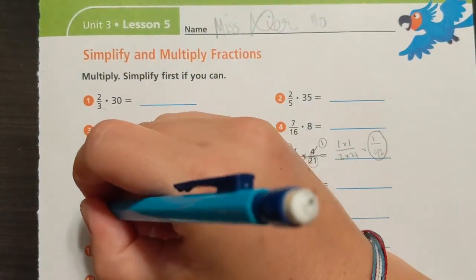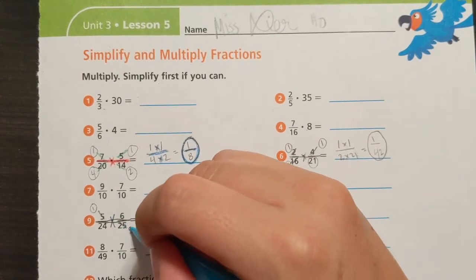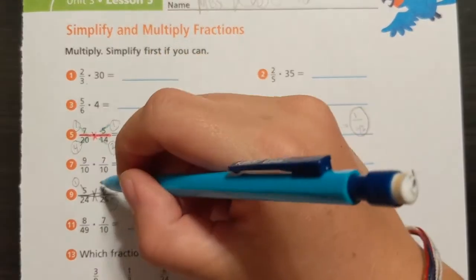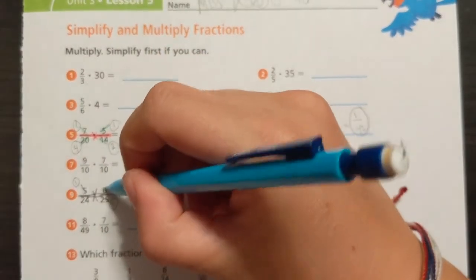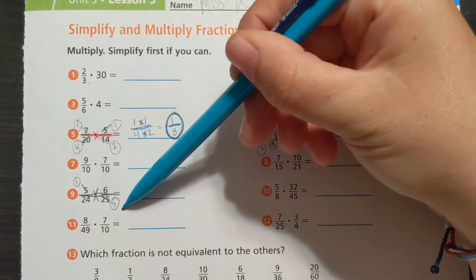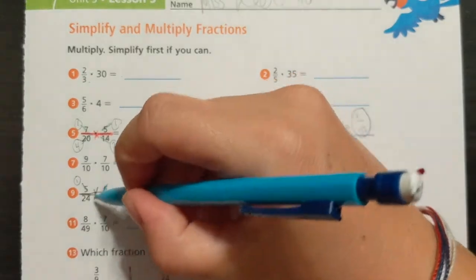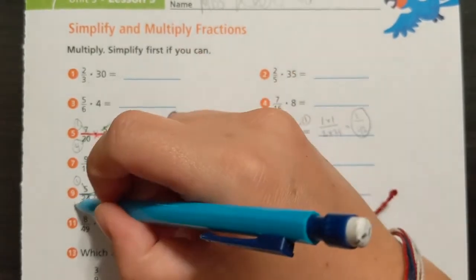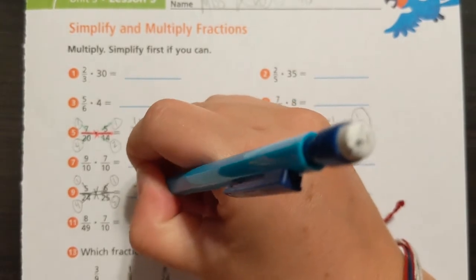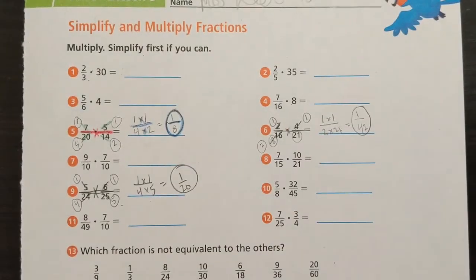So you'd get a 1 up here. And what's 25 divided by 5? A 5 here. Circle your new numbers. And that was done checking 5. So now I check 6. Do 6 and the new number 5 have anything in common? No. So I check the next one. 6 and 24. Yes. They can both be divided by 6. Making that one 1 and that one 4. So I have a 1 times 1 over 4 times 5, or 1/4 times 1/5 is 1/20.